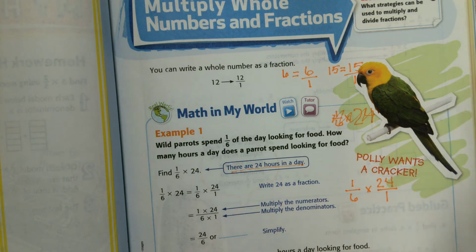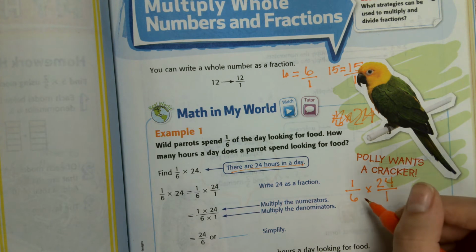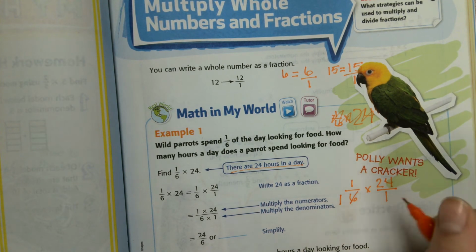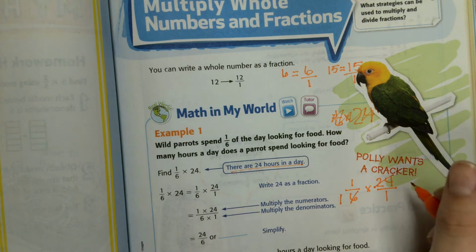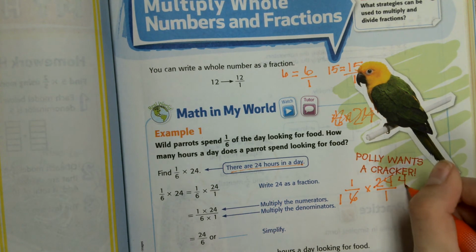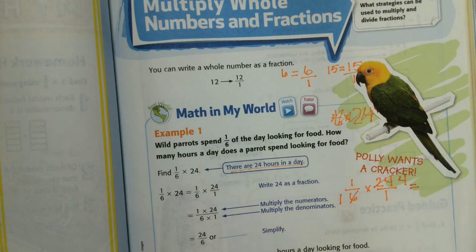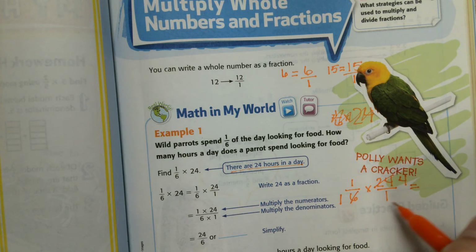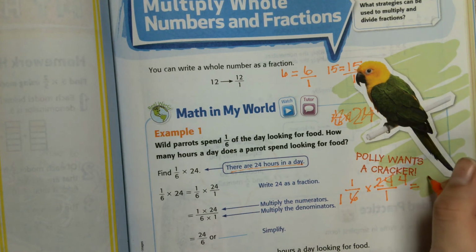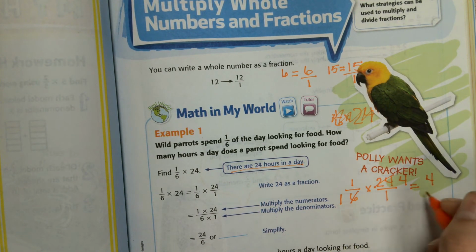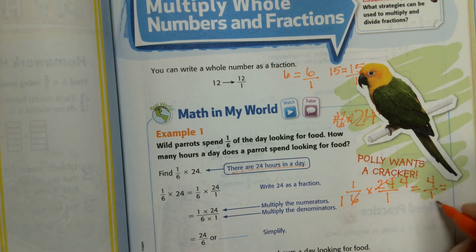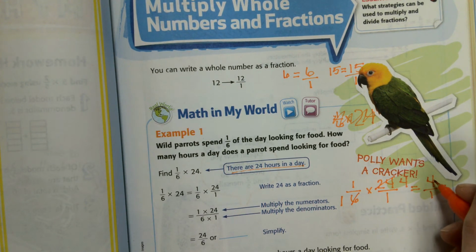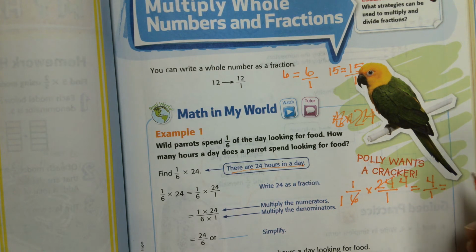We have 6 and 24. We can divide both of these by 6. So 6 divided by 6 is 1. I'm going to cross this off and put a 1. 24 divided by 6 is 4. So I'm going to cross that off and put a 4. And then I'm going to put my equal sign. Now I'm going to multiply straight across. So I have 1 times 4 is 4. 1 times 1 is 1. And this is not how we keep the fraction, because any whole number over 1 is just the number at the top. So our answer is just 4.